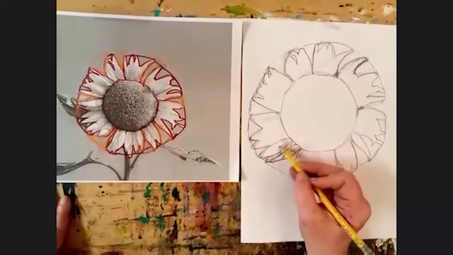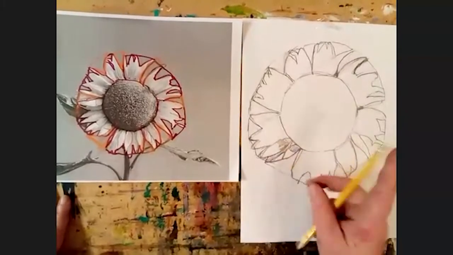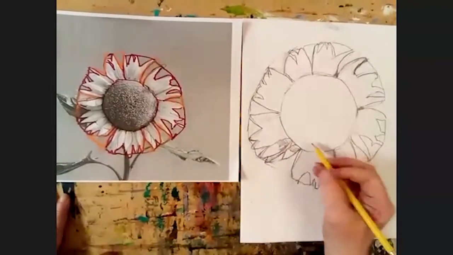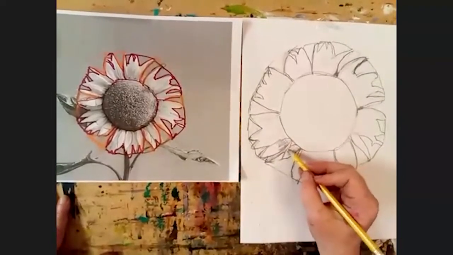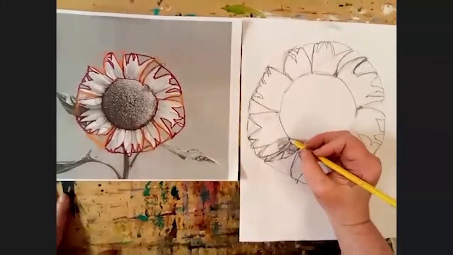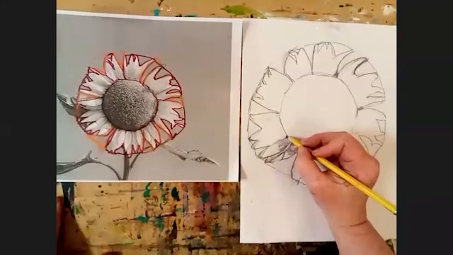And actually, these should be higher. You can also erase these, it'll help. Right, observe what's happening in between. It gets kind of dark here.